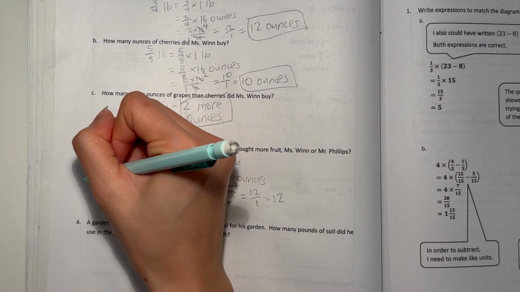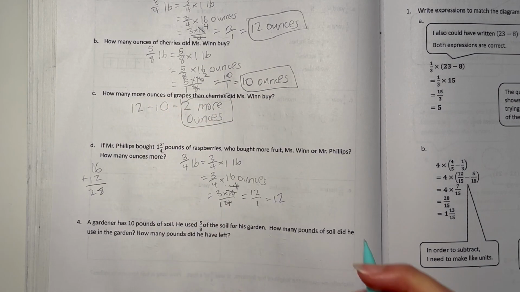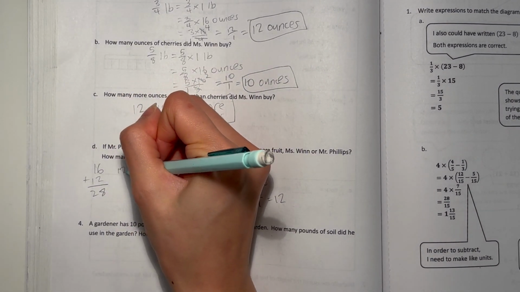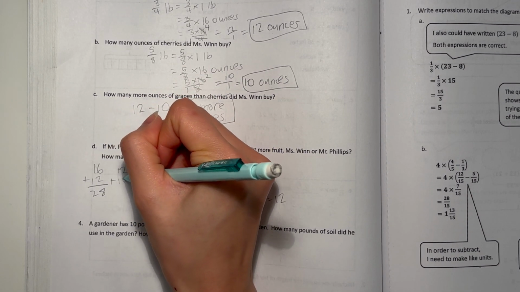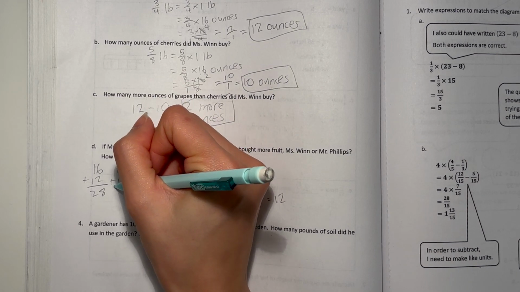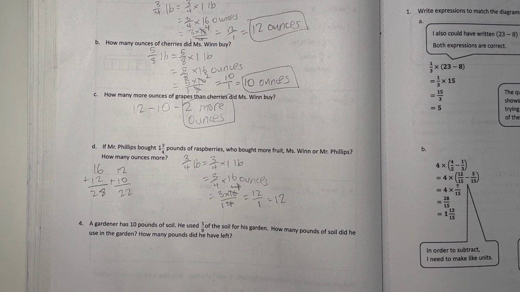So 16 plus 12, that is 28. And Miss Wynn bought 12 ounces of grapes plus 10 ounces of cherries. So 12 plus 10 is 22. So 28 and 22, 28 is more, so greater, so that means Mr. Phillips bought more fruit.